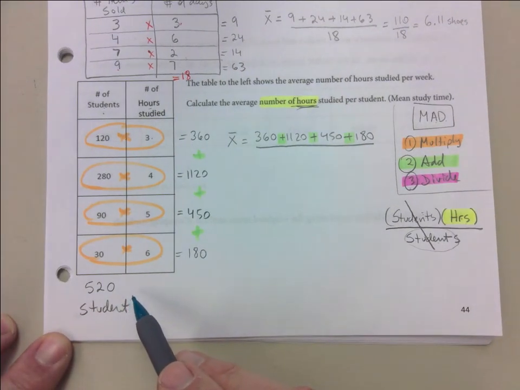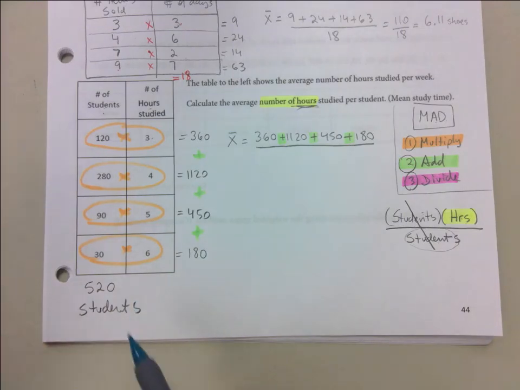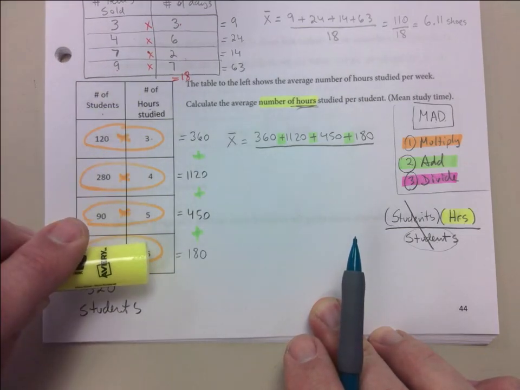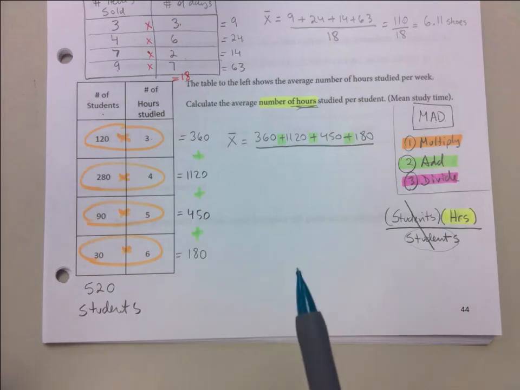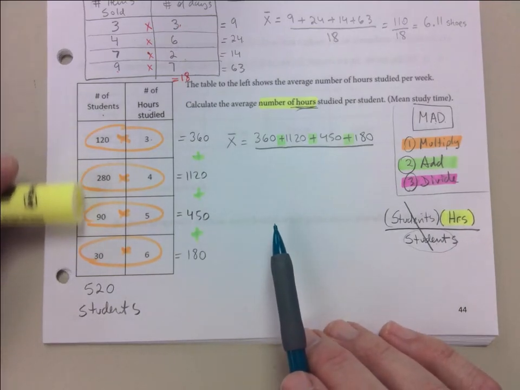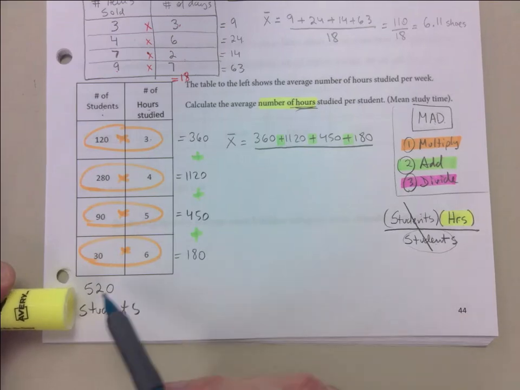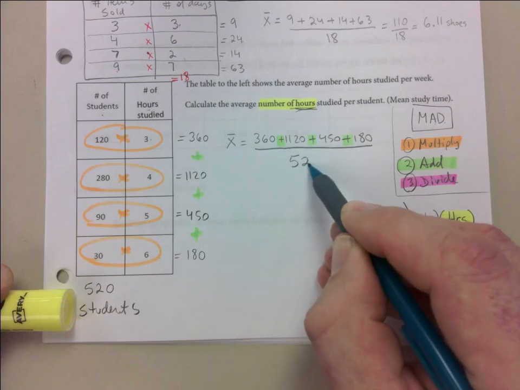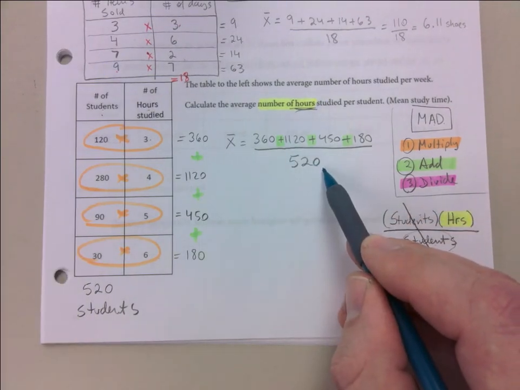That's why I said division is the hardest one. You're going to have to add up either this column or that column and then divide. You're going to have to read the question. I determined that it is 520 students. It's the number of students that I need to divide by. I come over here and divide it by 520.